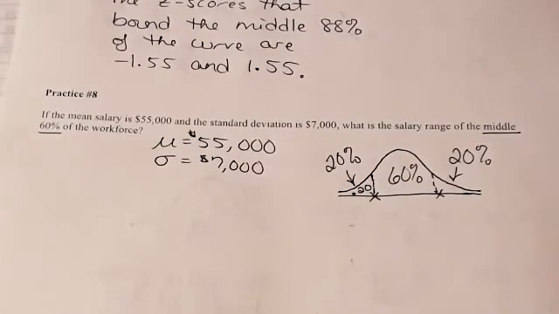Can I try? Yes, absolutely. So would it be negative 0.8, negative 0.08? No, wait a second. Am I making sense? Okay, so negative 0.84 and 0.85? Yes, beautiful. Let's check it out.